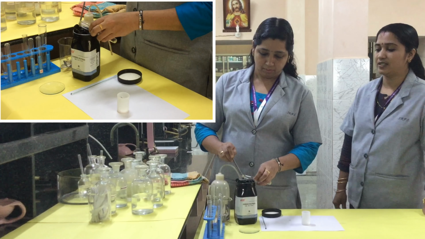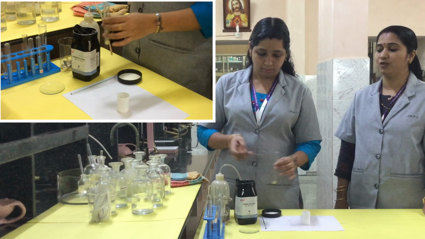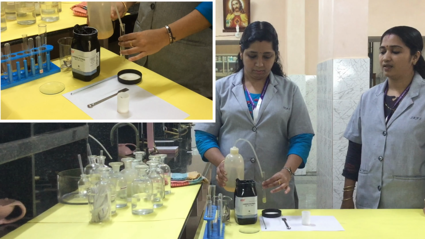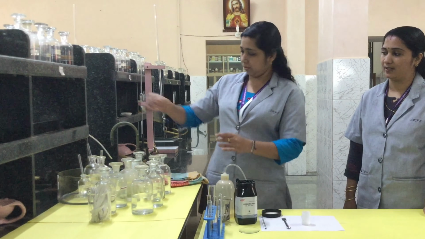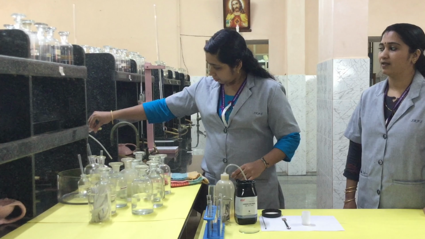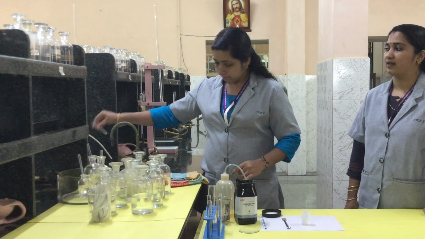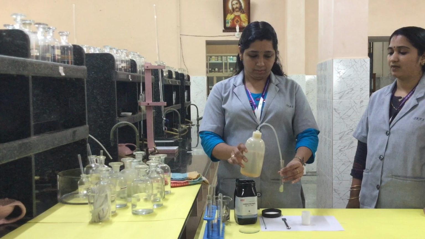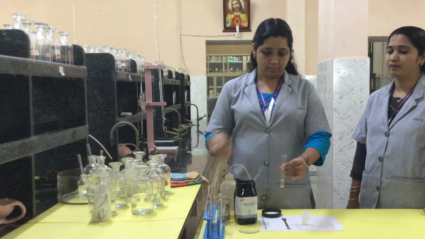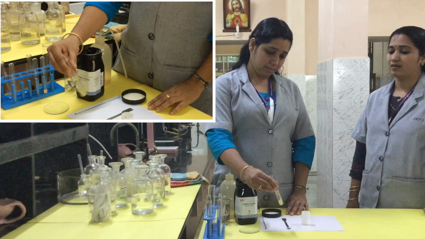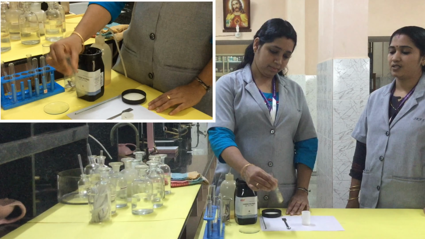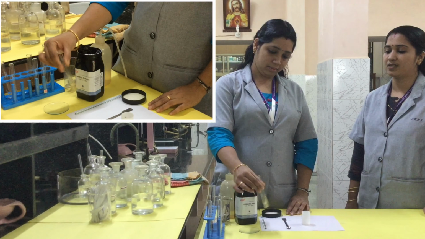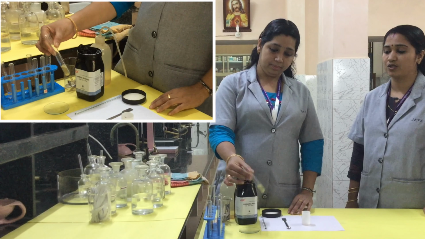A little of the ferrous sulfate is taken in a test tube. Then add some water. Shake it well to dissolve the contents. Then you will get the freshly prepared ferrous sulfate solution.